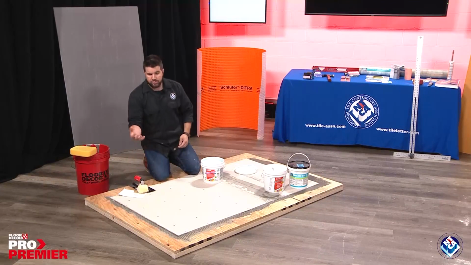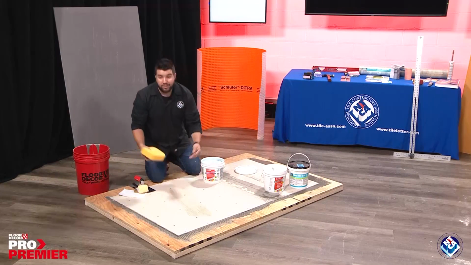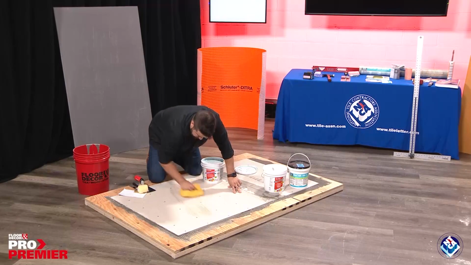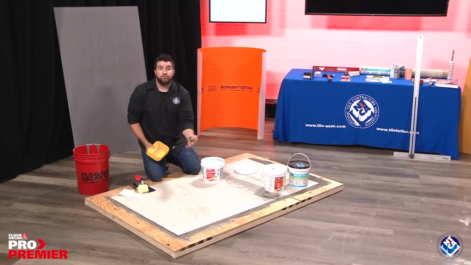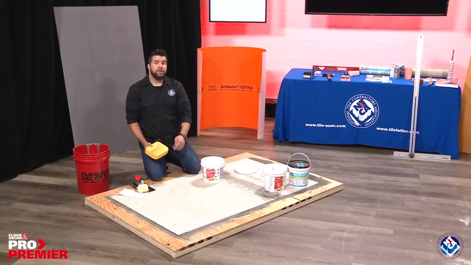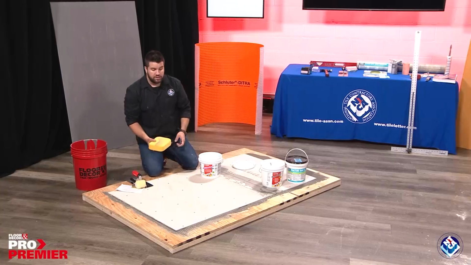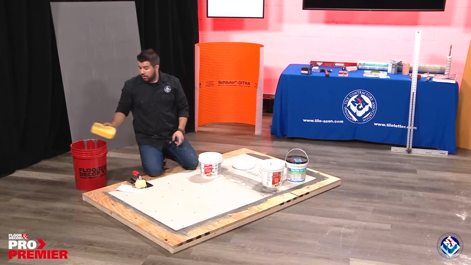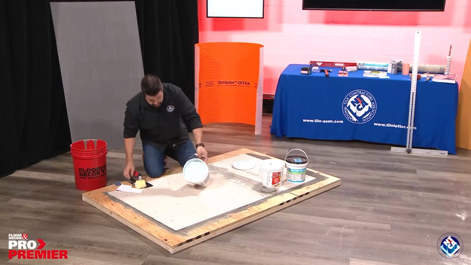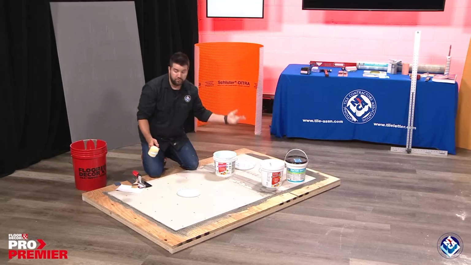The same as we did with our wooden subfloor, we would need to get the dust off of this. So nothing's going to stick to dust. So we want to give this a good wipe down. And again, we're dealing with a very dry, thirsty material. So we're applying a little bit of moisture to this board, helping it to hydrate, before we apply our liquid waterproofing membrane. So I'm just going to simply dump a little bit of this out, and then let's talk about how to apply this. We have a couple different options.